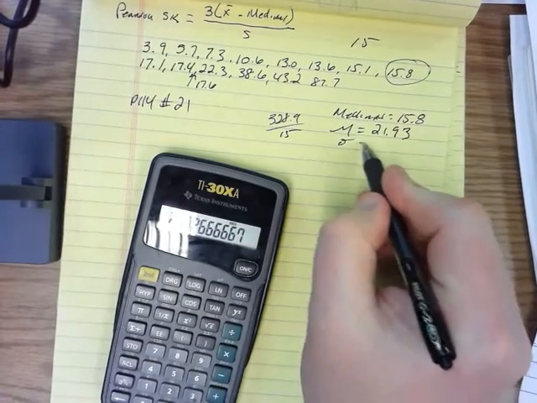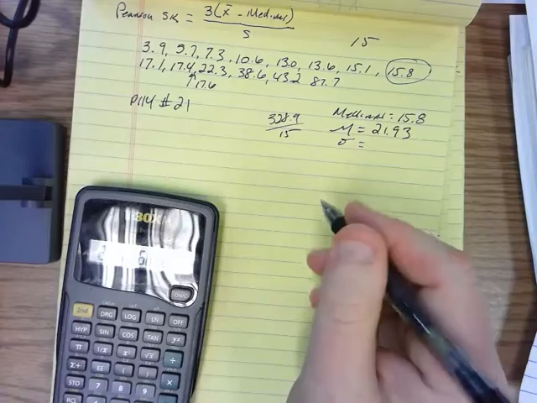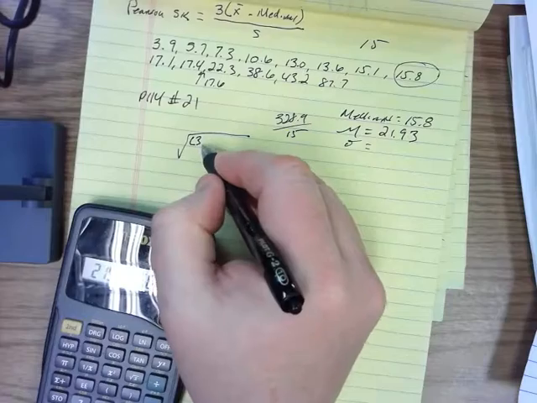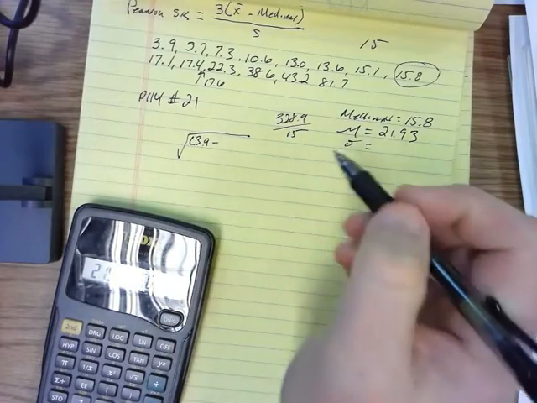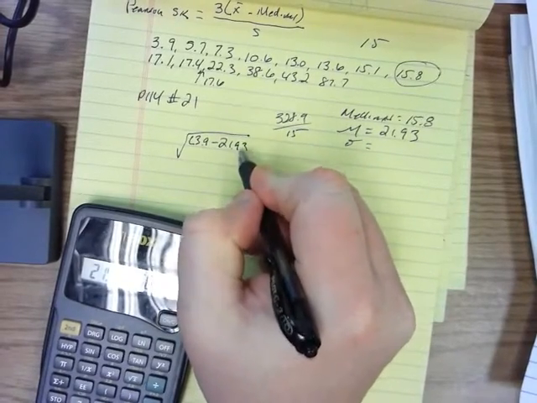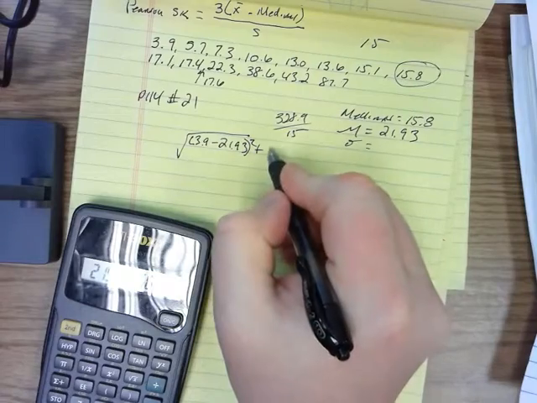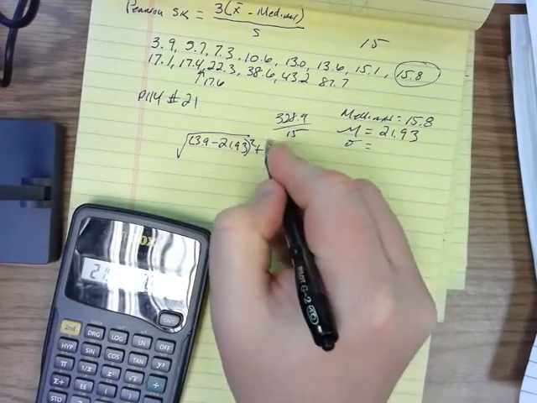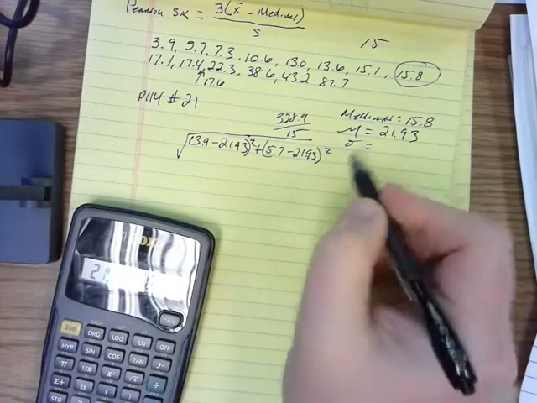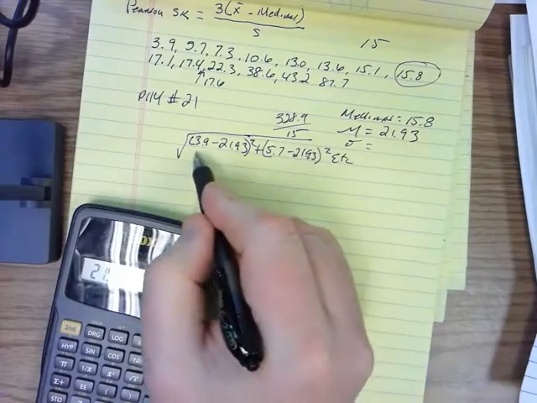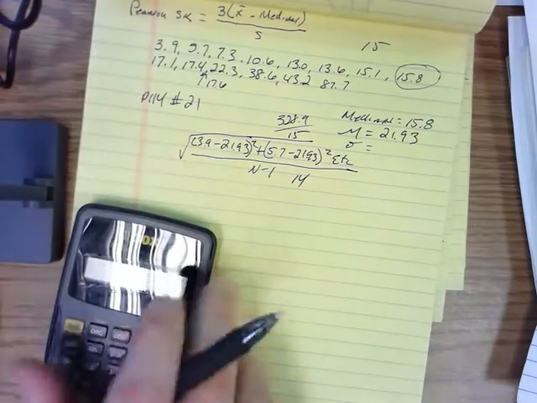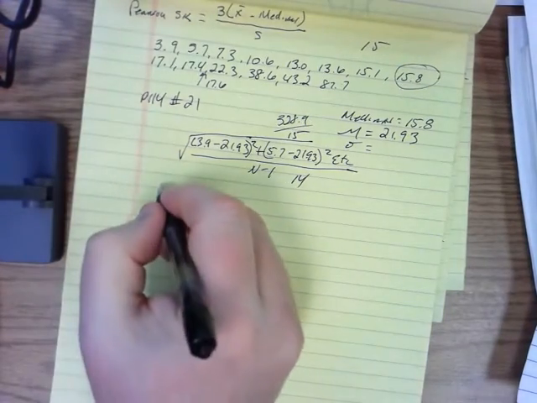Alright, so now we need to figure out the standard deviation. So again, there's a couple of different ways that you can do this. You know, we go 3.9 minus the mean, which is 21.93 squared, plus 5.7 minus 21.93 squared. And I'm going to say just etc. from that, and then it's the n minus 1, so it's going to end up being 14. So I'm going to calculate that real quick and see what we get.